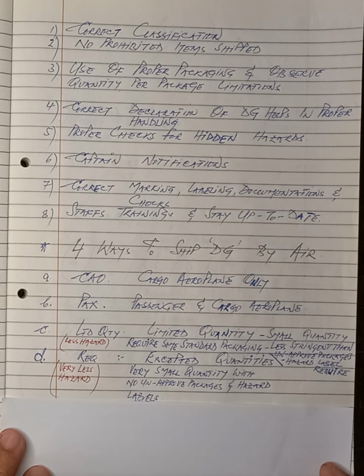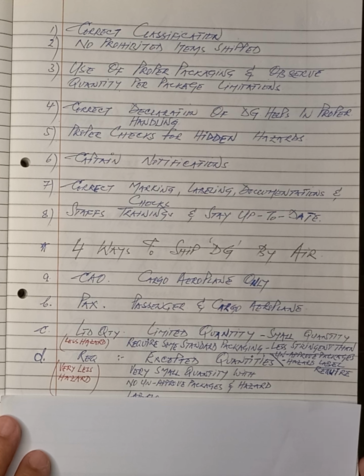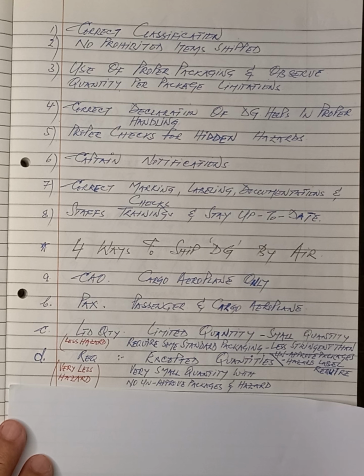Limited quantity means it has less hazard, and it requires some standard packing, but not as strict as the normal UN approved packing. Of course, it requires hazard labels. We will read hazard labels and handling labels in our next discussion.